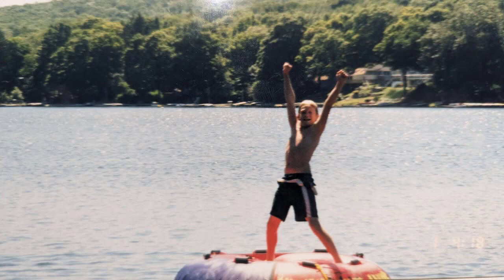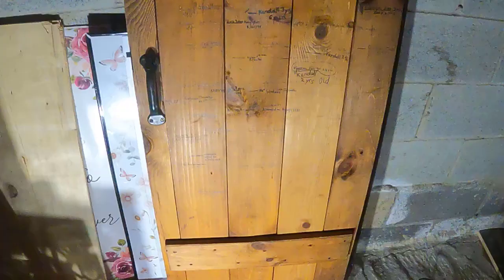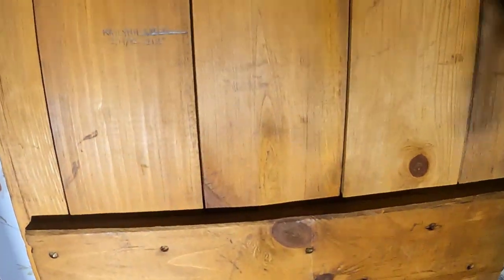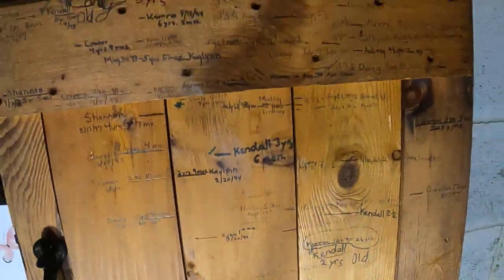My three younger siblings and I would have a ton of fun out on the water and always get our height measured on the door. So this isn't just any door, it's a time capsule of growth spurts and family memories. You see those marks? Each one tells the story of someone in my family, their height at a specific moment in time, etched right into the wood.